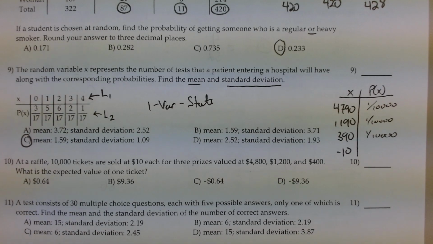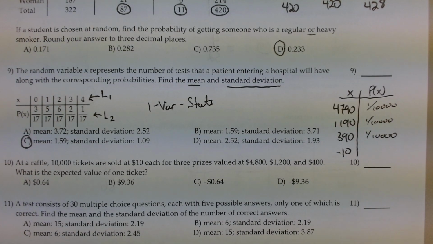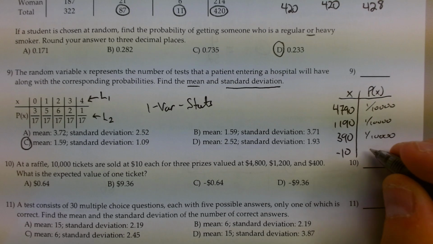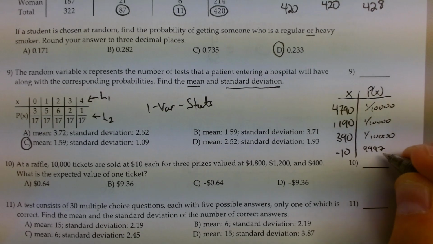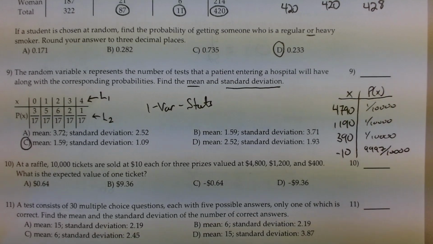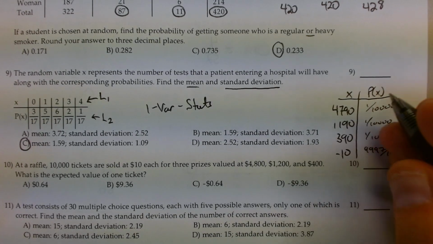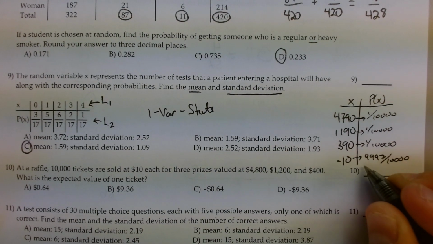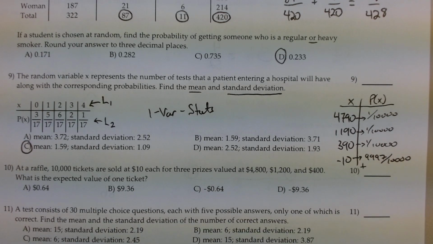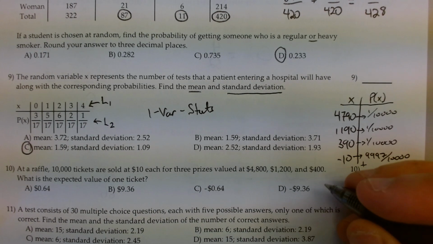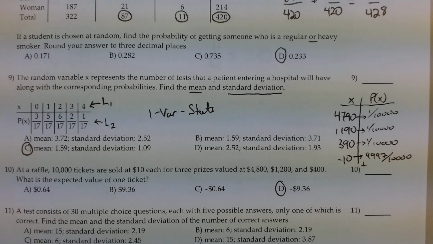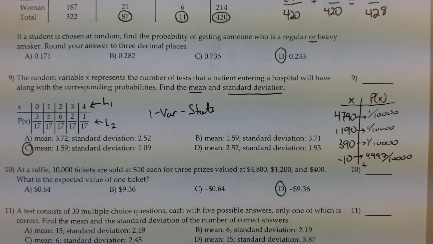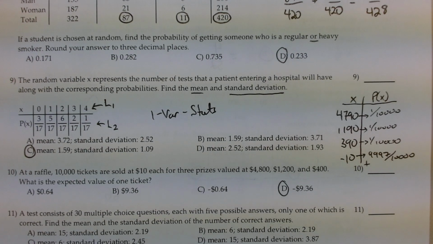And for losing, you have 3 winning tickets, so you have 9,997 losing tickets, so it would be that out of 10,000. And for the mean, you just multiply straight across and then add all that together. So here you should have ended up with a negative $9.36 as the expected value of that ticket.